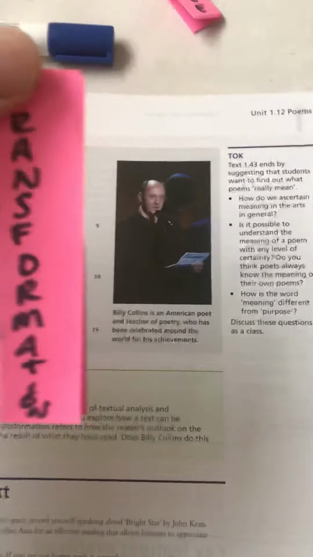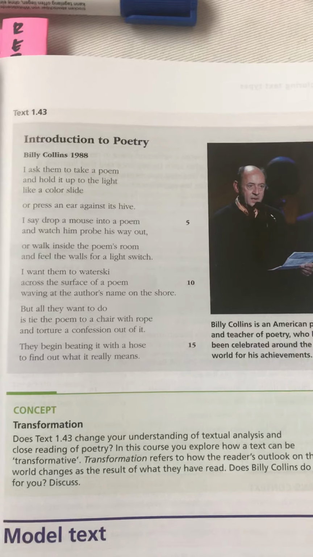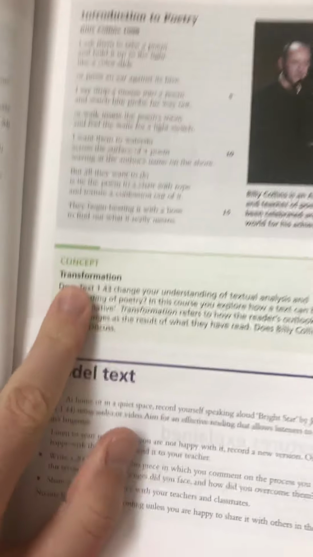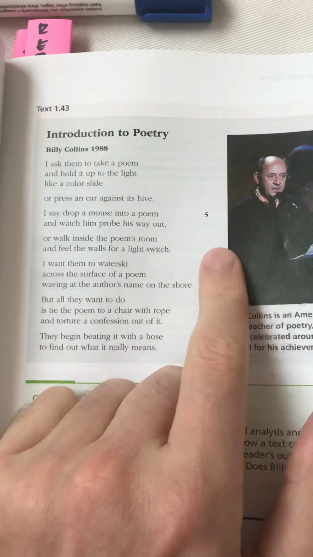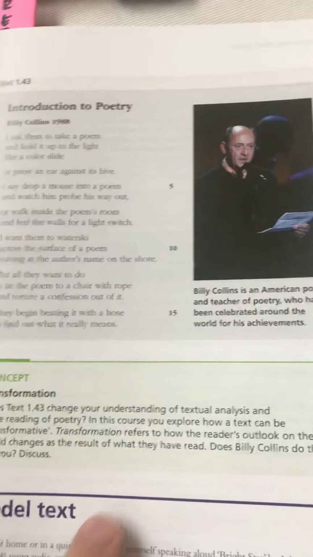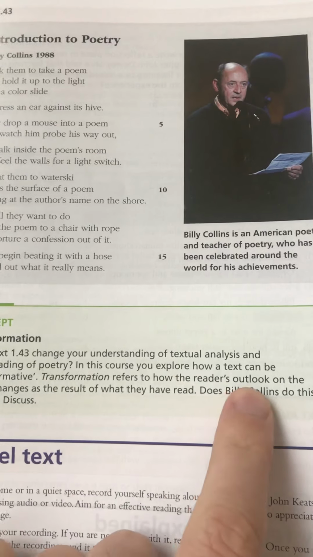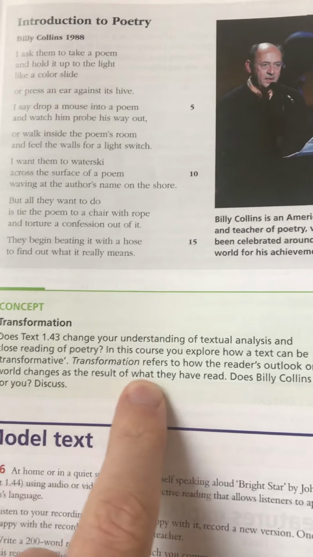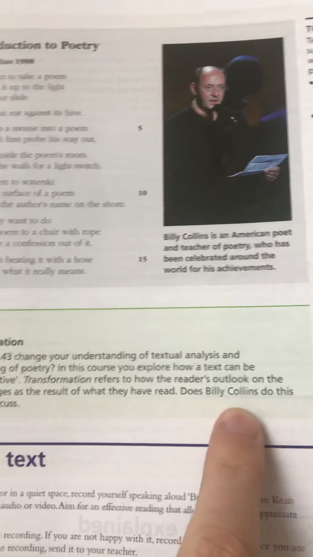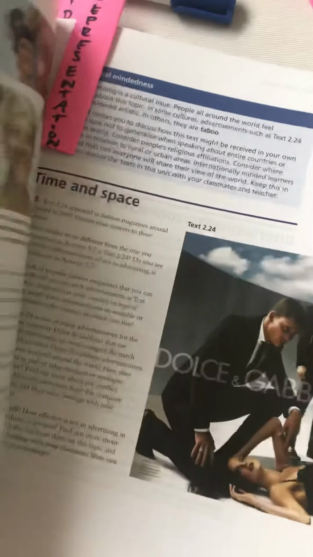All right, transformation. Now, we did this in class very recently. So there is the green box, there is the transformation question. And remember this poem, Introduction to Poetry, is like, hey teachers, you're butchering poetry. And there's a question about that. Transformation refers to how readers' outlook on the world changes as a result of what they have read. Does old Billy do this for you in here? All right, is he transformative? So there's an example of that concept being applied.